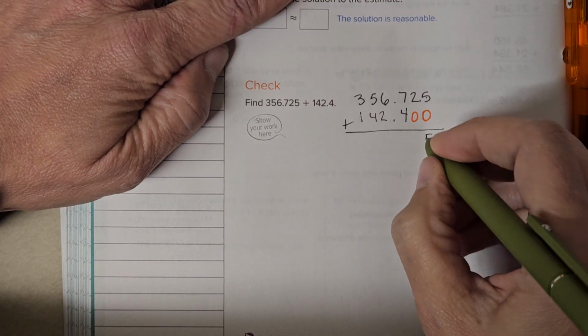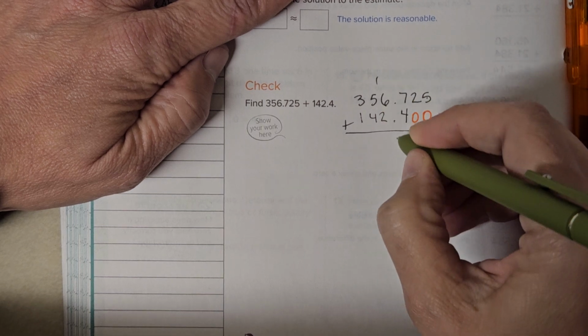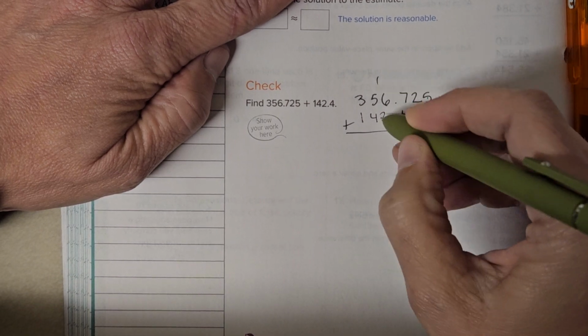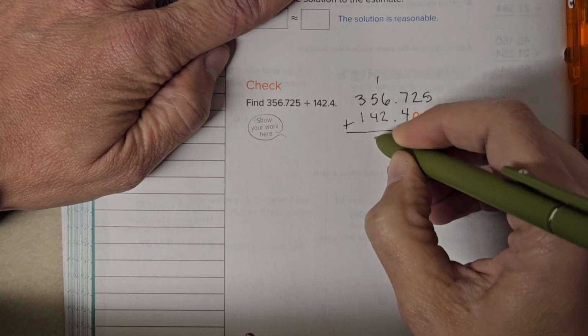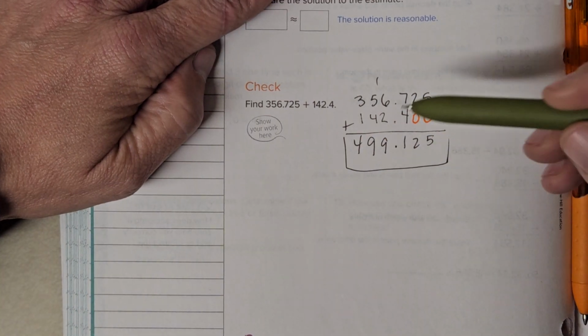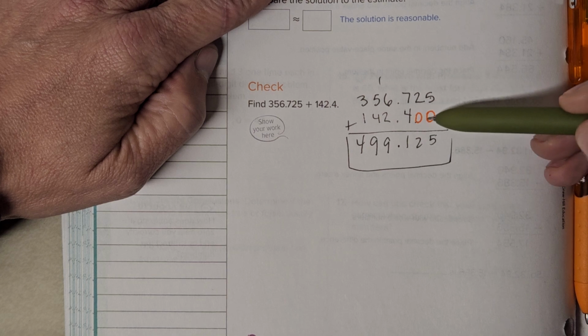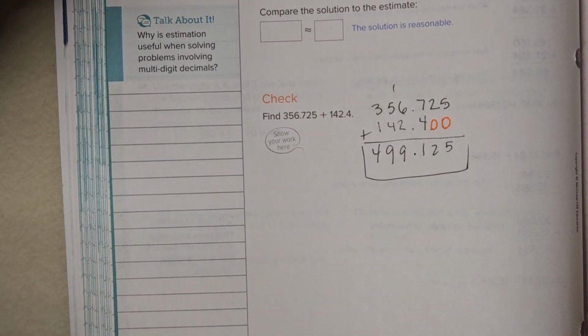5 plus 0, 5. 2 plus 0, 2. 7, 8, 9, 10, 11. Decimal comes straight down. 7, 8, 9, 9, 4. Done. Line up your decimals. Do it vertically. Fill in the blank decimal places with 0.